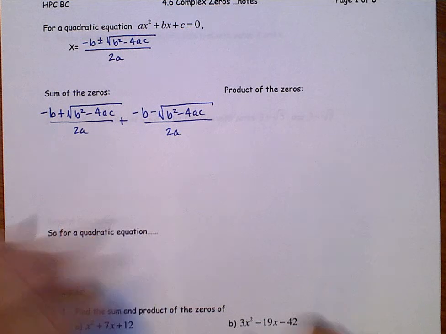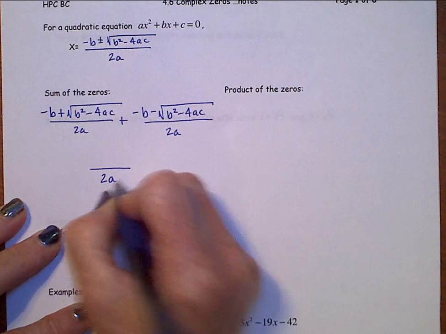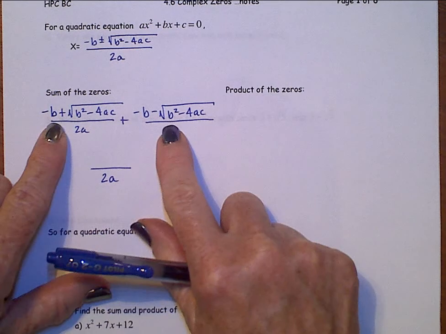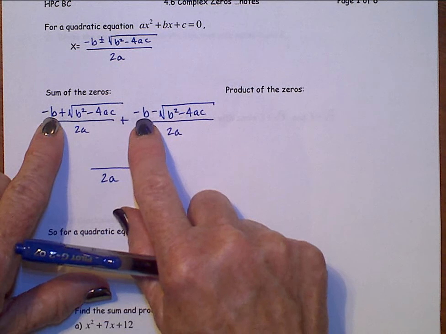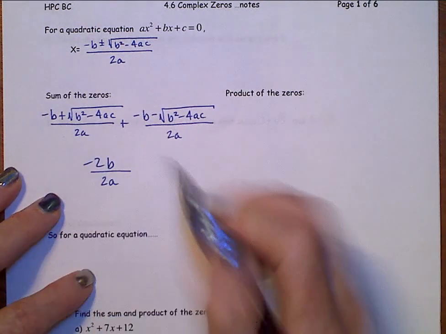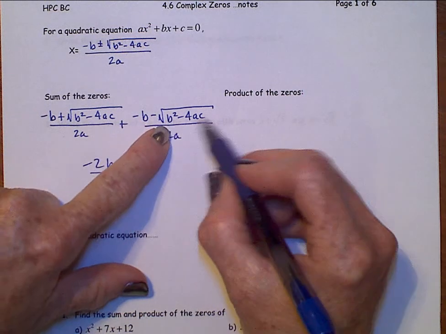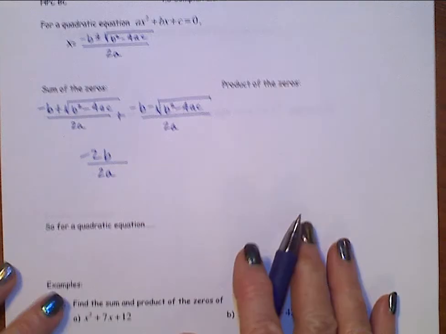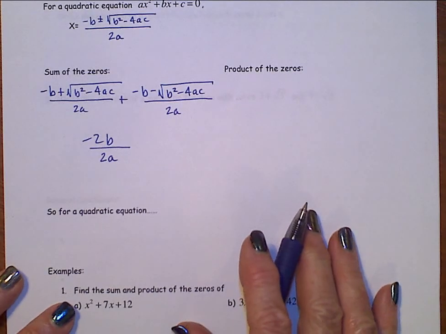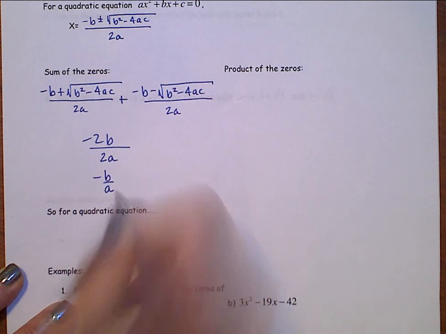When we add these, we have common denominators, so we can add the fractions. That will be over 2a. And up in the numerators, we have a negative b plus another negative b. That's negative 2b. And this square root of b squared minus 4ac minus square root of b squared minus 4ac, those subtract out, they're gone. And we just have negative 2b over 2a, which is negative b over a.